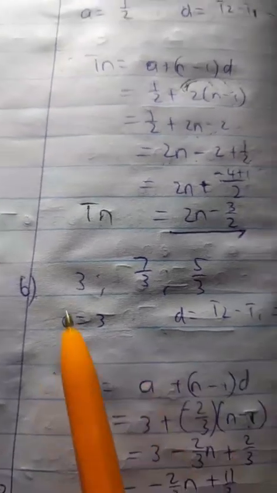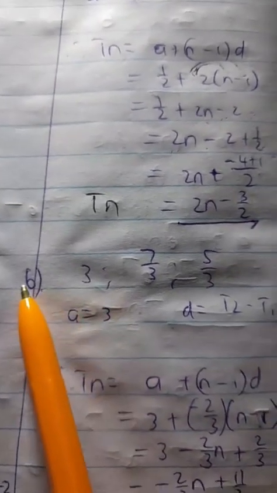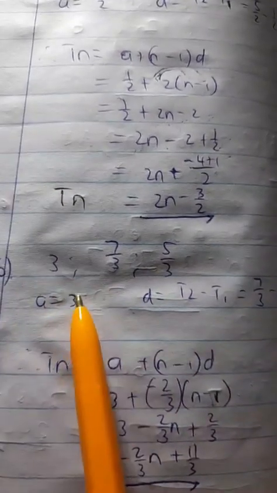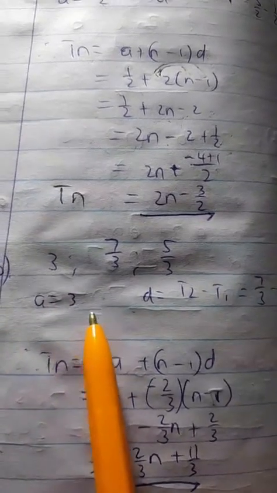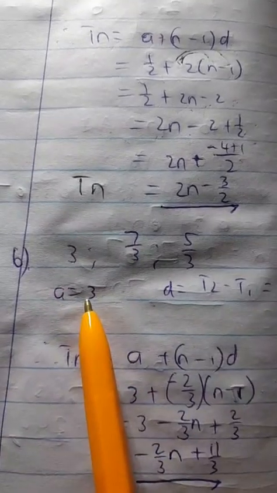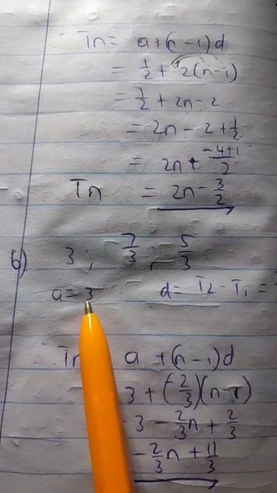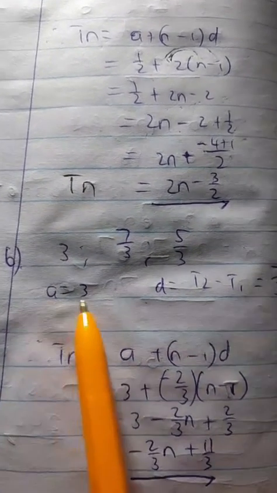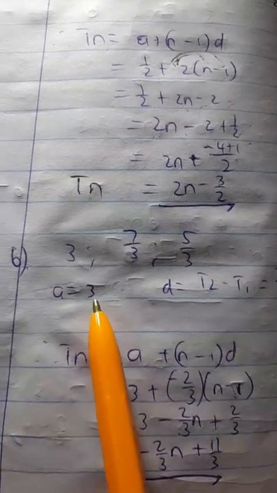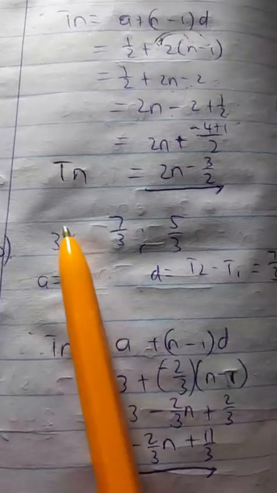Alright, okay, let's move on. The next one, 6: we have 3, we have 7 over 3, and we have 5 over 3. Forgive me if it seems like I'm staying here a bit longer, but I feel that I need to spend a bit more time and actually explain these questions. A is equal to 3. I'm still in the topic of sequence and series, okay? So yes, a is equal to 3.